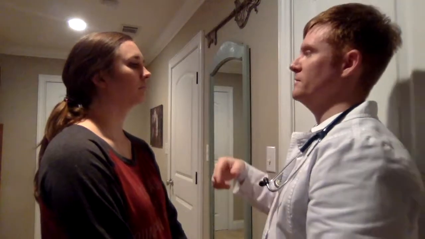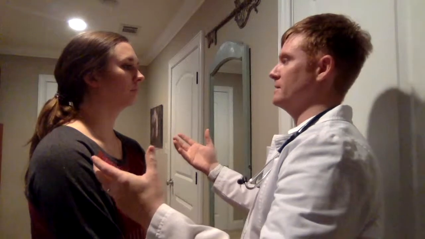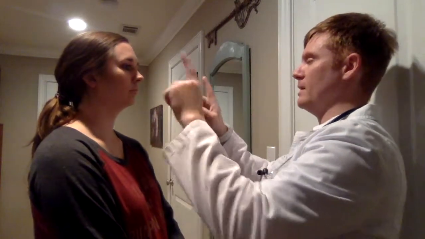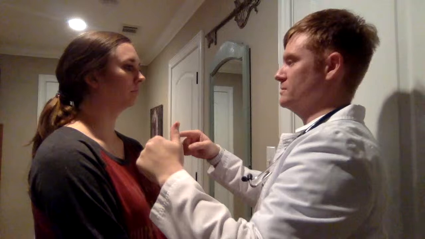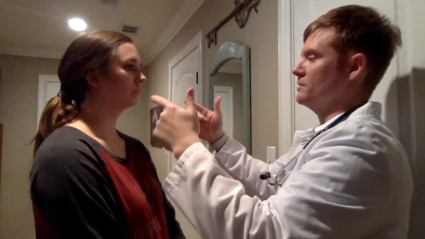Next, I want to move on to the face. When I'm visually inspecting the face, I'm looking for any lesions, any swelling, and abnormalities. I want to make sure that the eyebrows are symmetrical, the nasolabial folds are symmetrical. I'm also looking to make sure that the facial expression corresponds with the patient's current mood.